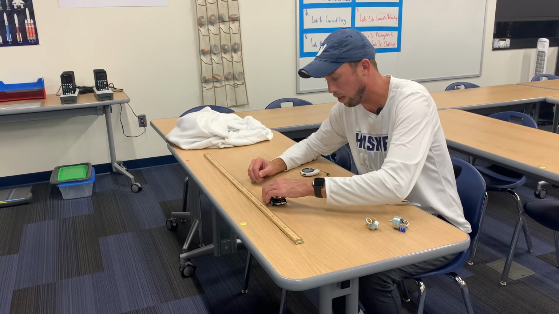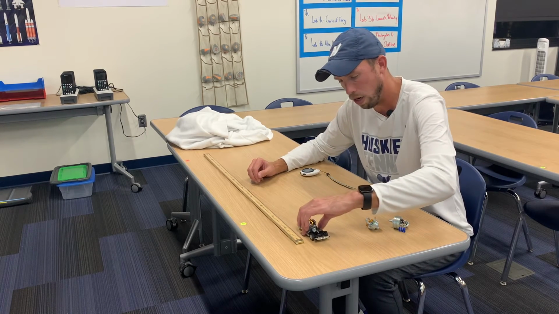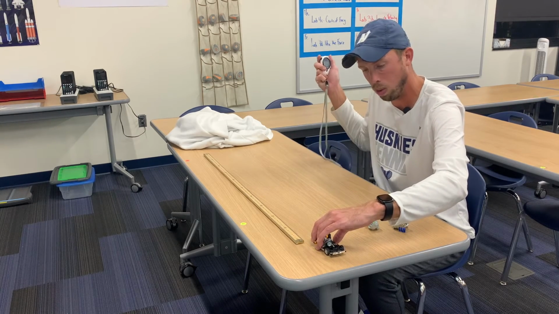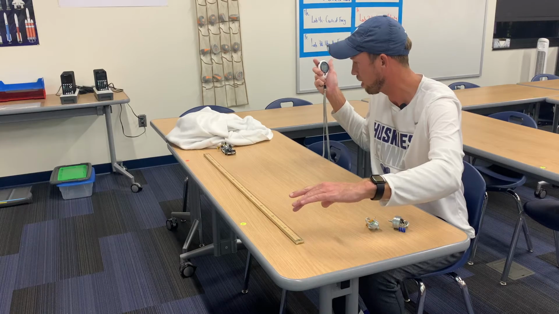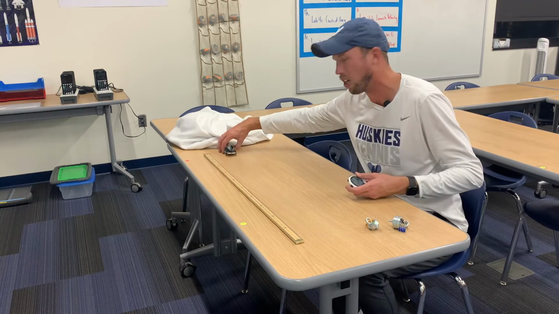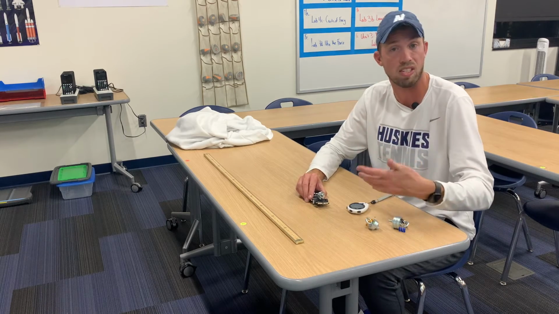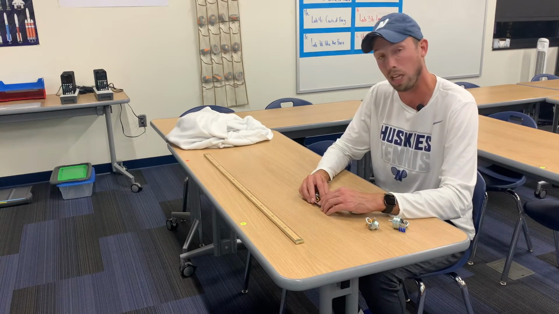So 40 centimeters. I go back all the way to 0. And then again, get my timer ready. 3, 2, 1, start. And stop. Now you will notice that the car might accelerate a little bit differently. So that's again going to be evidence that changing the mass does have an effect on the acceleration.